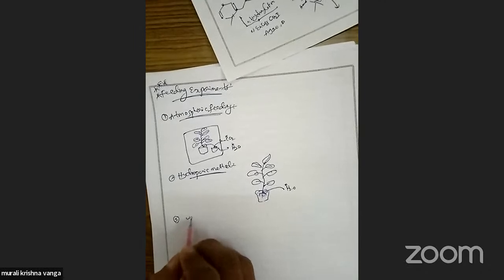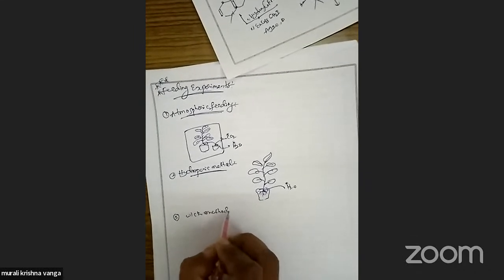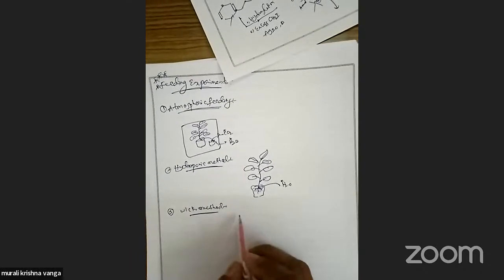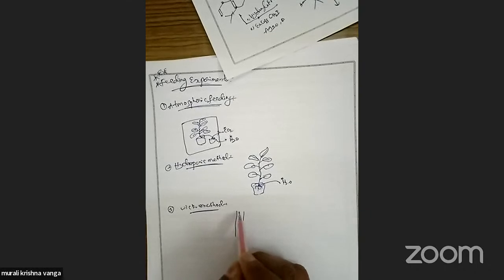Third one is the wick method. So in this wick method, we are assuming this is a stem of the plant.